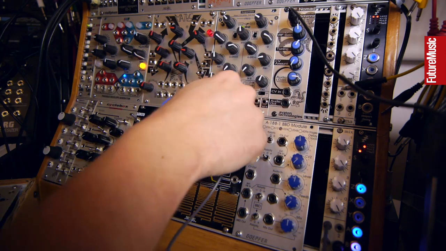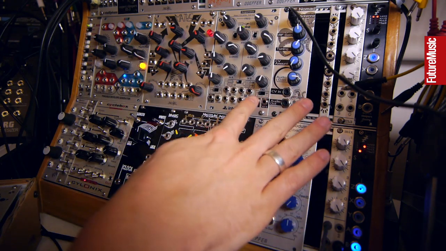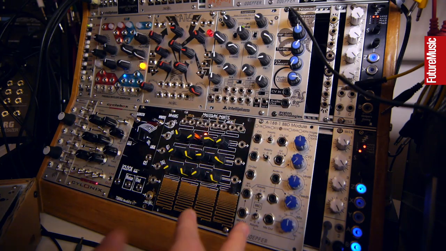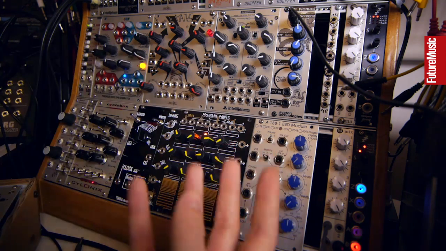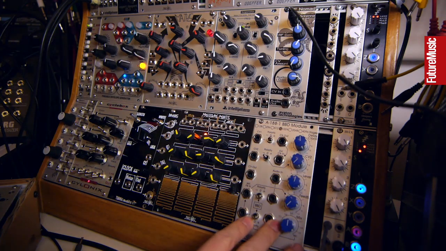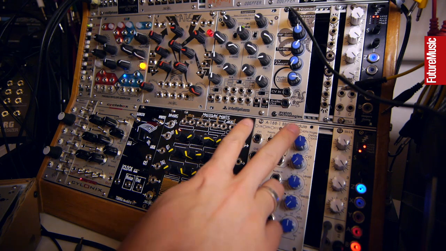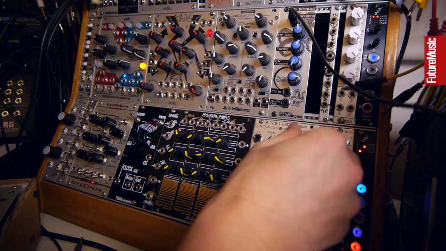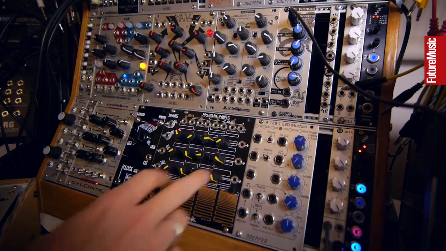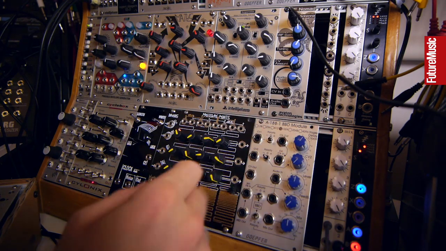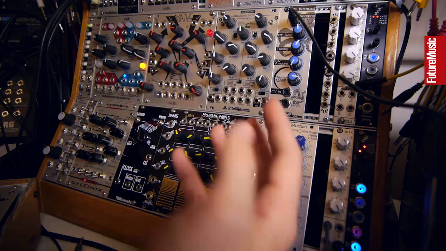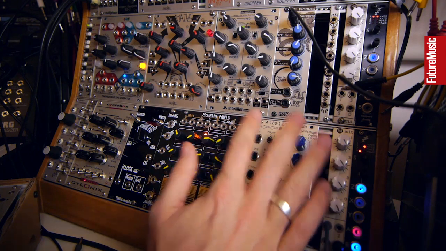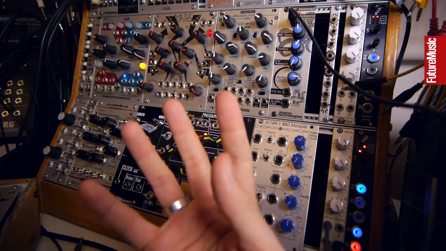So the last thing that we want to look at is the A1881 BBD module from Doepfer. A BBD is an analog delay chip. Manufacturers sometimes mention the stages, which roughly equates to the length of the delay time. Doepfer have a bunch of different versions of the A1881, basically the same module but shipping with a different chip inside, which affects the stages and the maximum delay time.